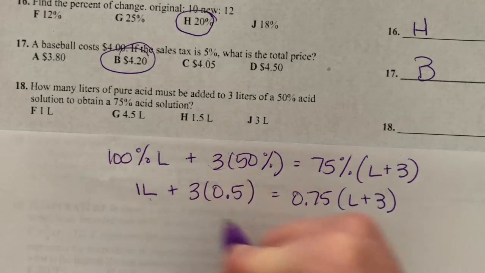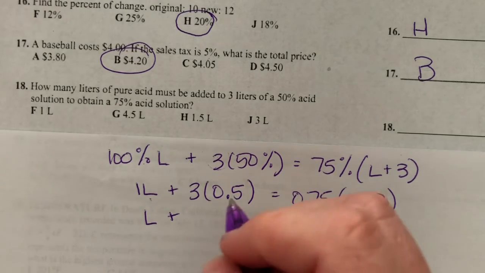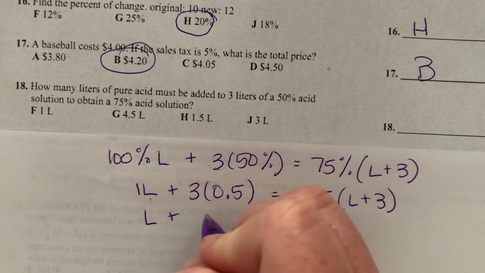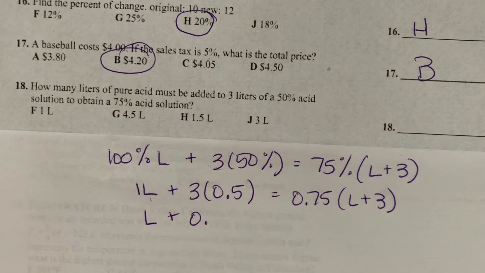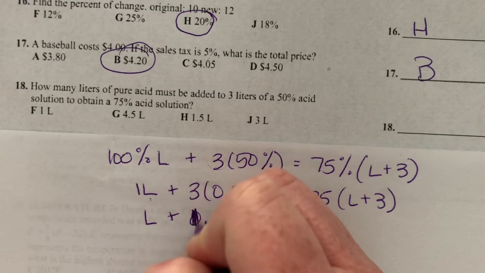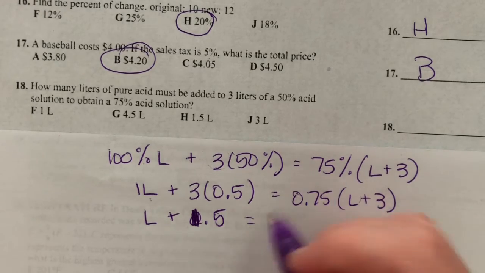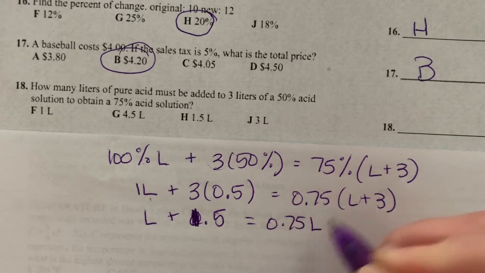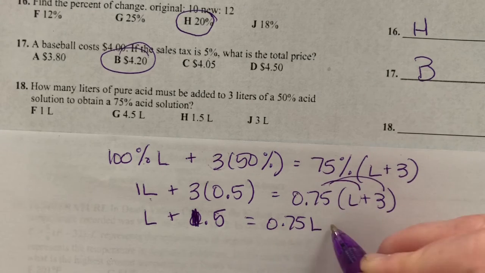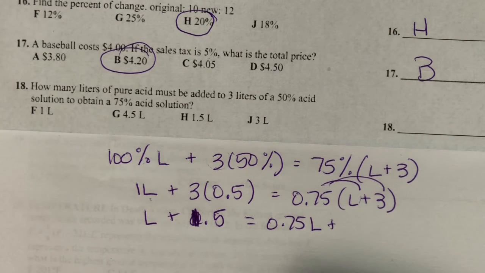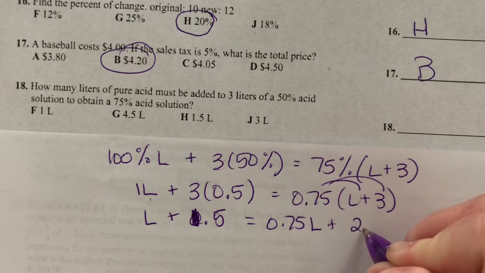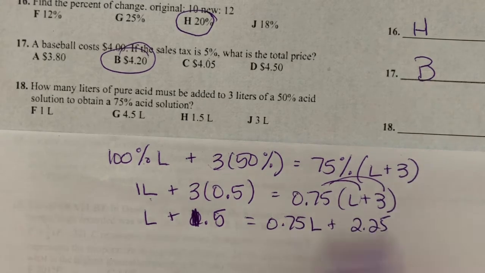All right, so I have L plus 3 times 0.5 is 1.5, I think. Yeah, 1.5, sorry. I was trying to make it 0.75, I don't know why. Equals 0.75 times L plus 0.75 times 3, which is 2.25. And we're going to keep solving for L.